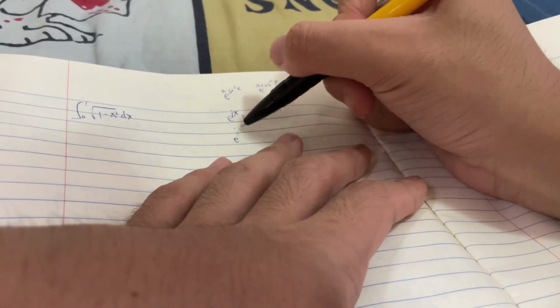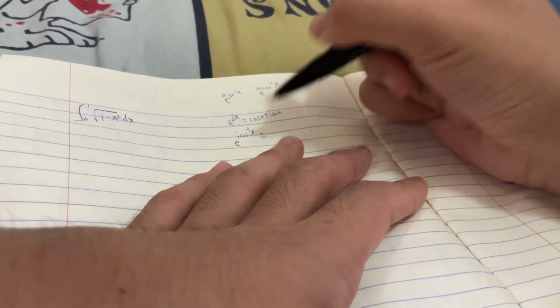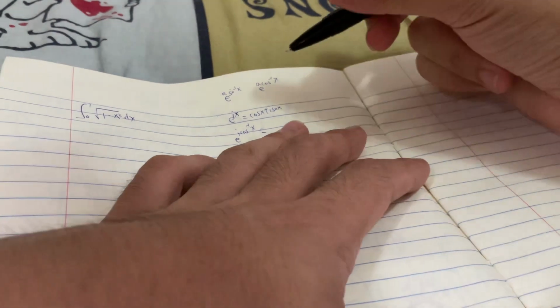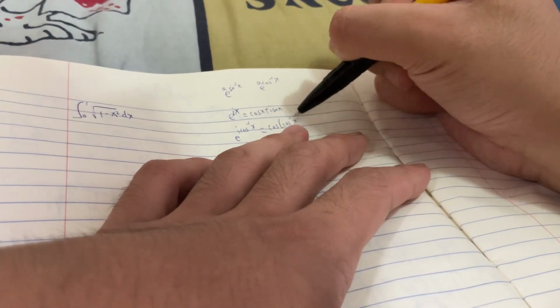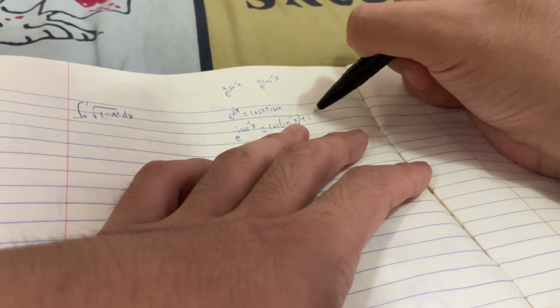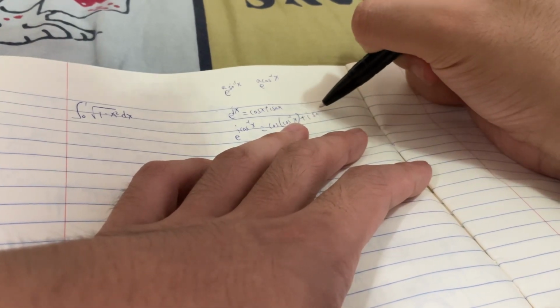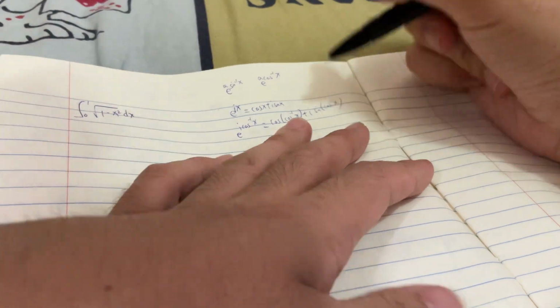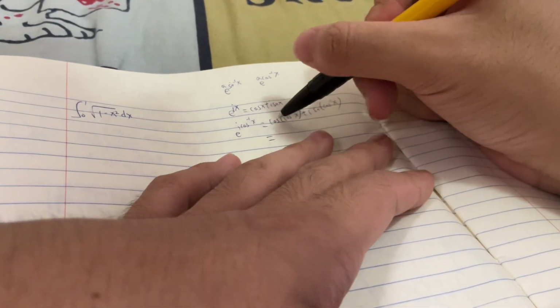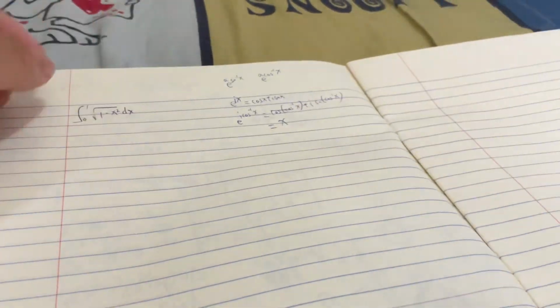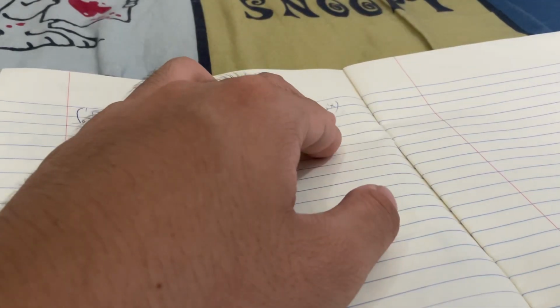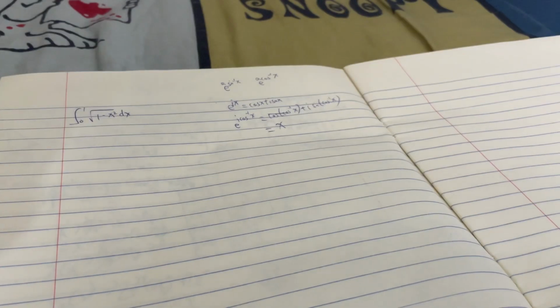E to the power of i times inverse cos x is equal to cosine of inverse cos x plus i times sine of inverse cos x. That's really easy. Cosine of inverse cos x is just equal to x, they cancel each other out. So what's sine of inverse cos x?